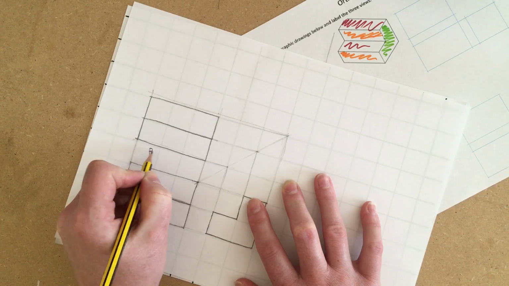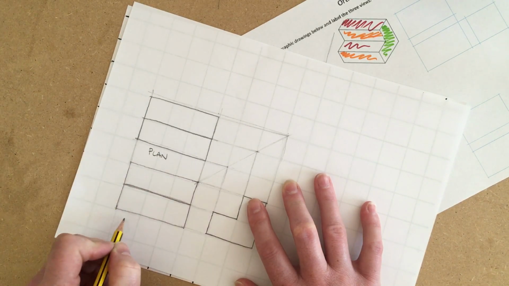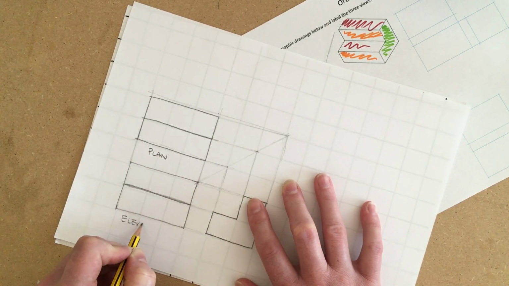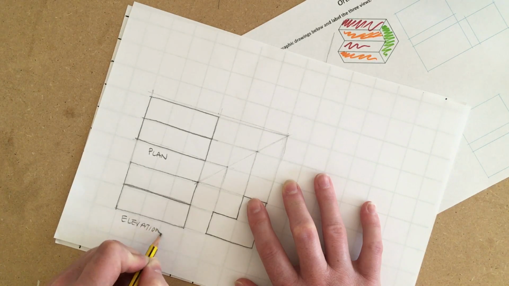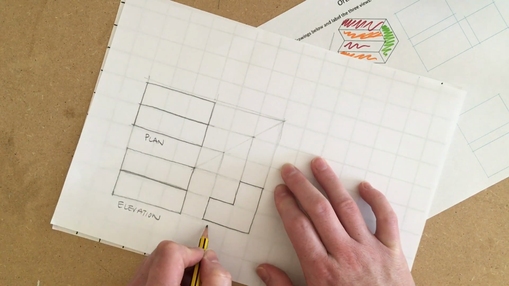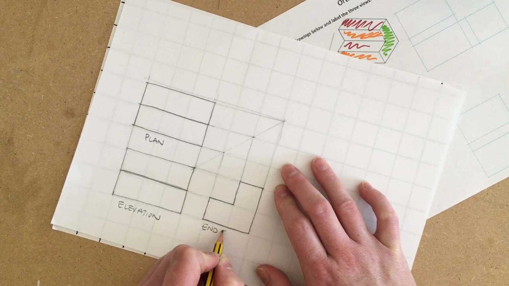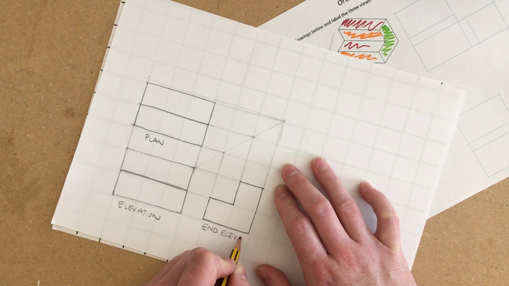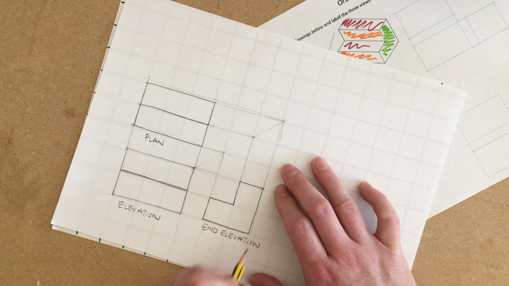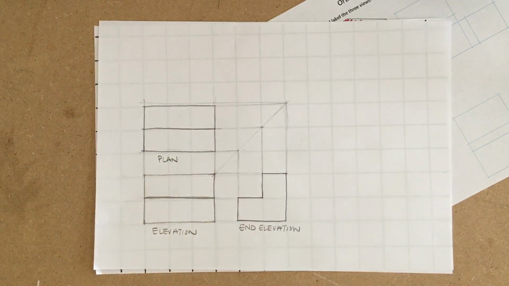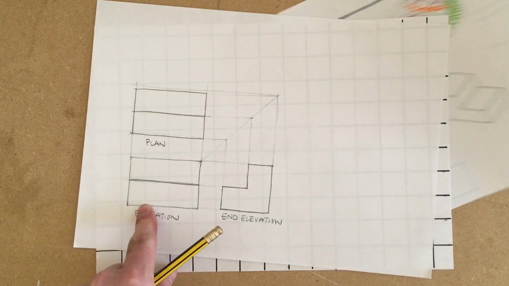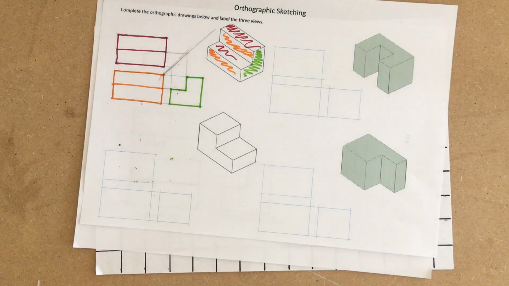Right, so just remember to label everything. There we go. Okay, so you're going to do that one, and then you're going to plan the rest of them yourself.